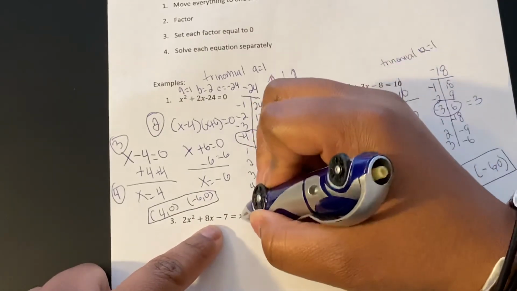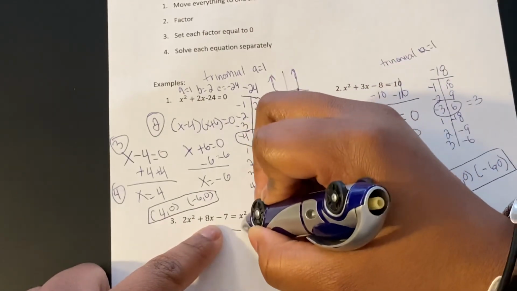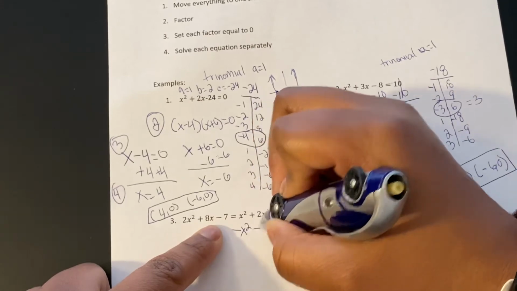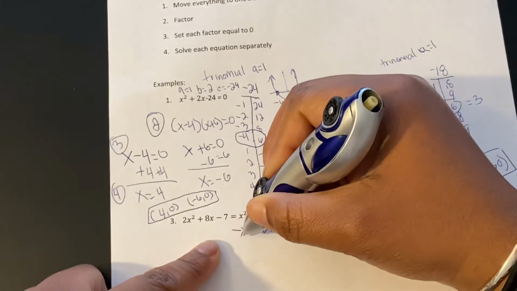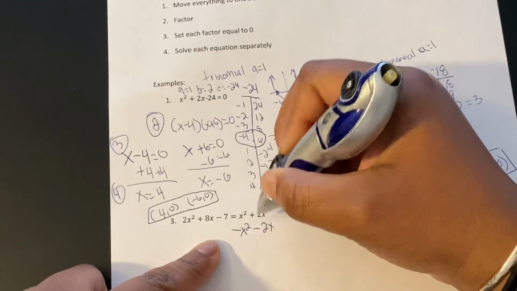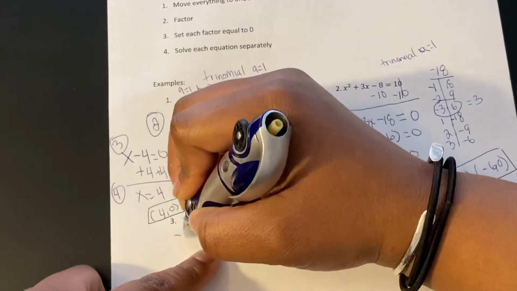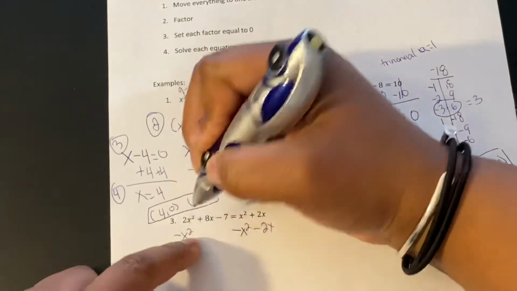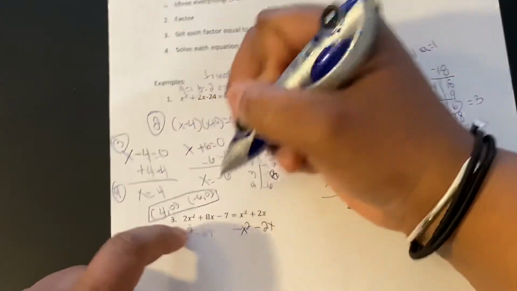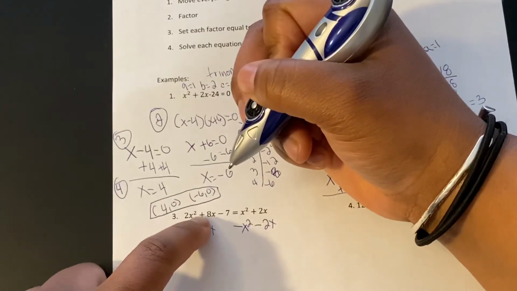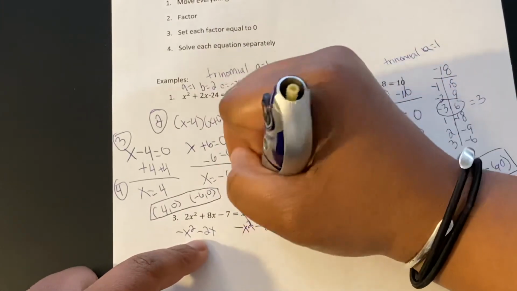So I'm going to move them by subtracting them on both sides. So x squared was positive, I'm going to subtract it. 2x is positive, I'm going to subtract it. So it becomes 2x squared minus x squared and 8x minus 2x. These cancel out.